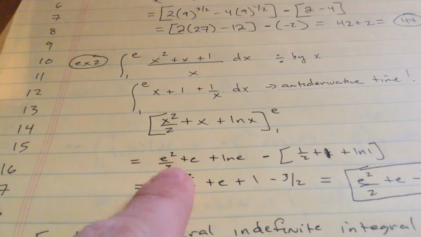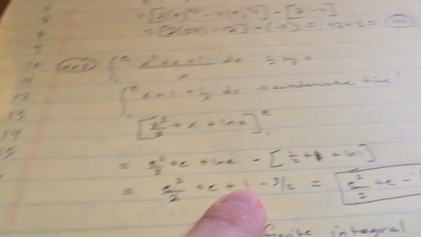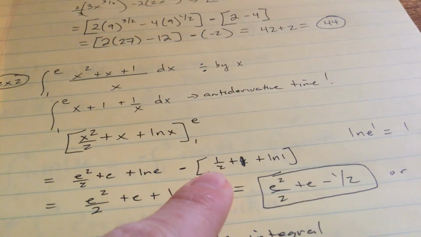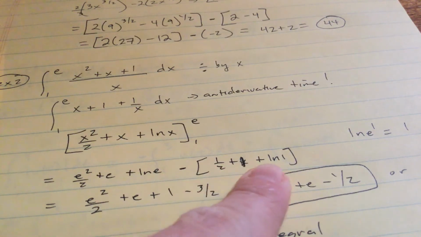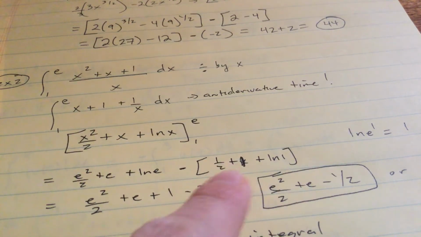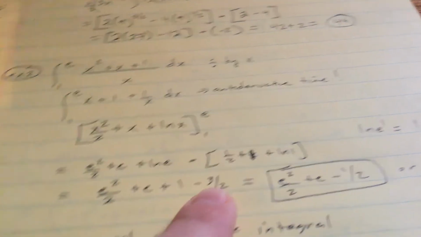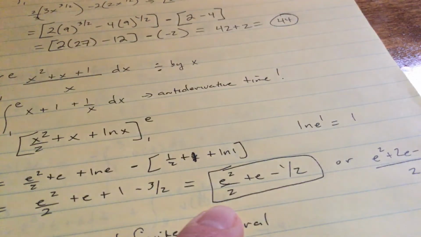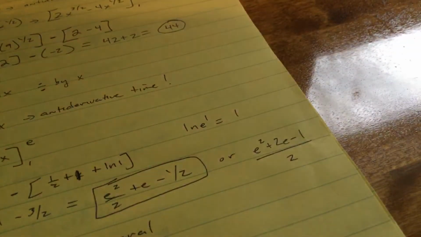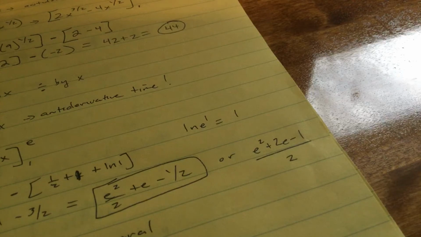When I plug in e, that's what I got. Natural log of e is 1. Minus, when I plug in 1, it's 1 squared over 2, which is 1/2, plus 1 plus natural log of 1 is 0. So we'll be subtracting 3/2. Anyway, there we go. You can also write your answer like this. All right, got a weird lighting change there, sorry.